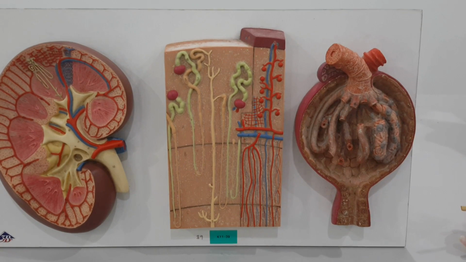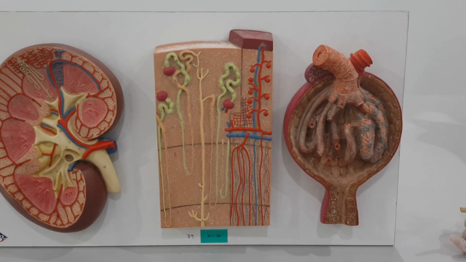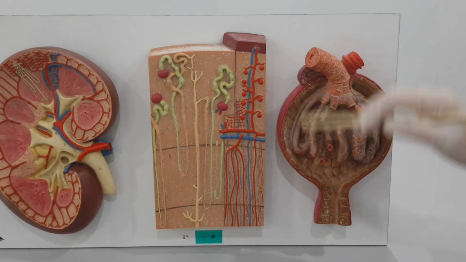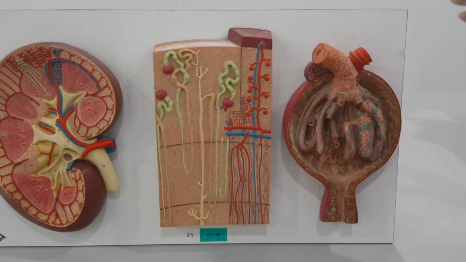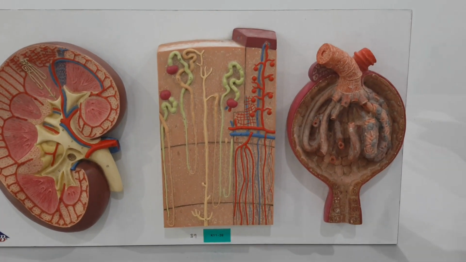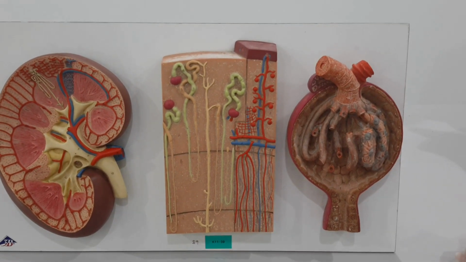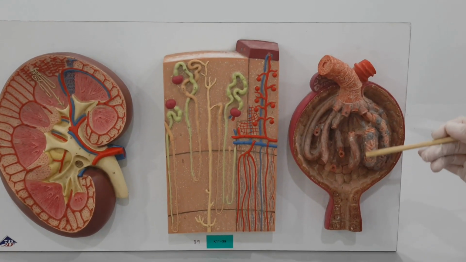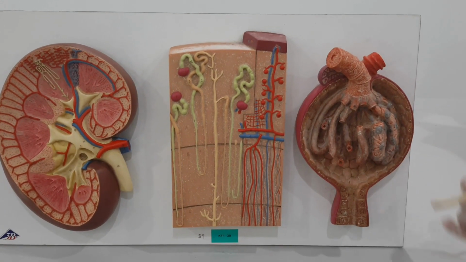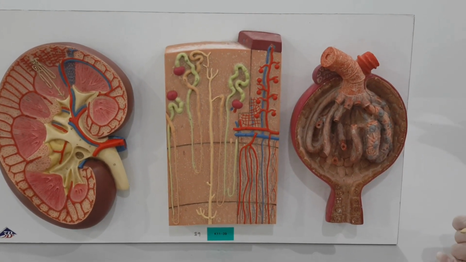Another factor is the charge. Okay, the capillary endothelial cells have negative charges. The basement membrane also has negative charges, and the visceral epithelial cells also have negative charges.